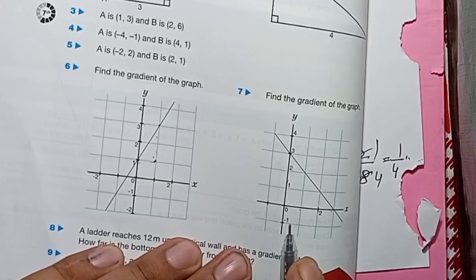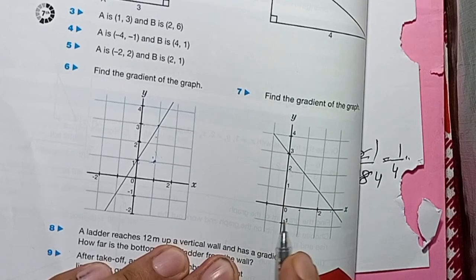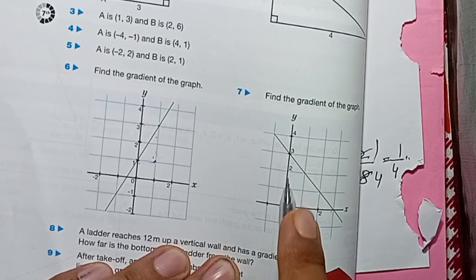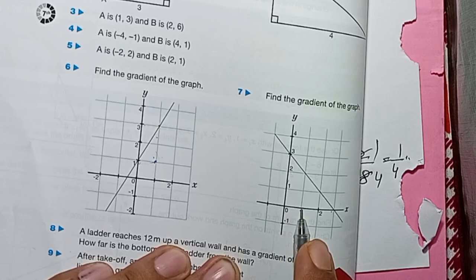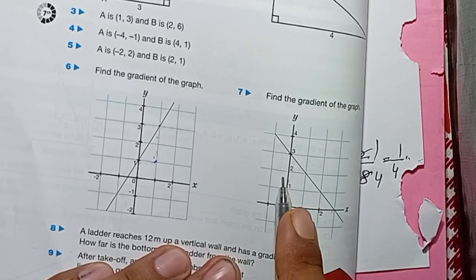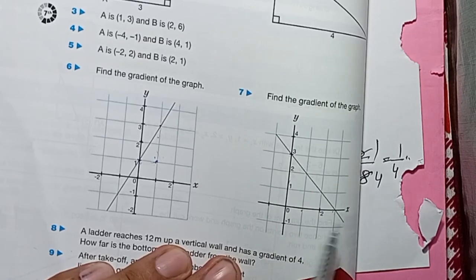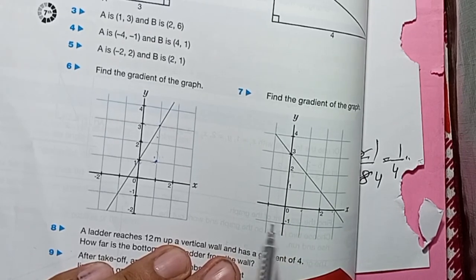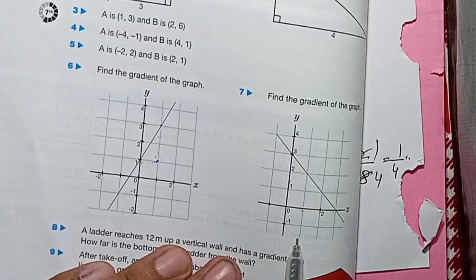And from here in this question number 7 you can see the rise is 1, 2, 3 and the run is 1 box, 2 box, 3 box. So rise is 3, run is 3, but this is going from up to down, so the gradient will be minus. M is equal to minus 3 by 3.